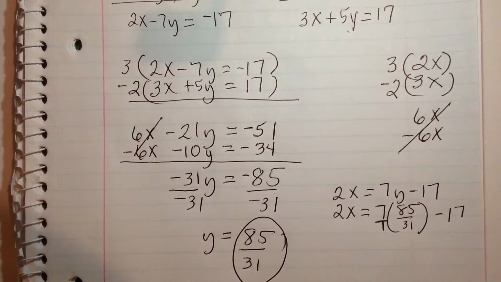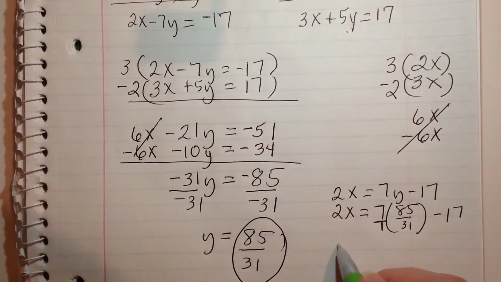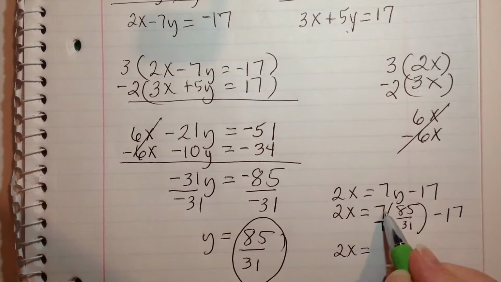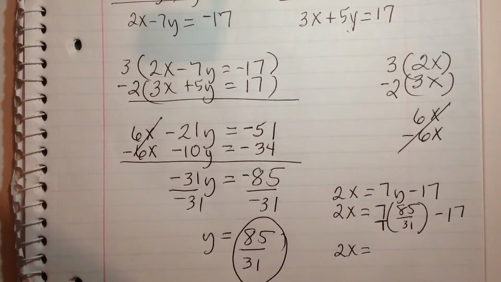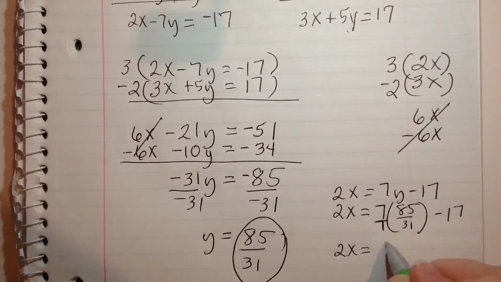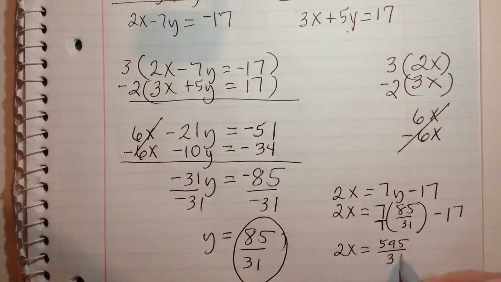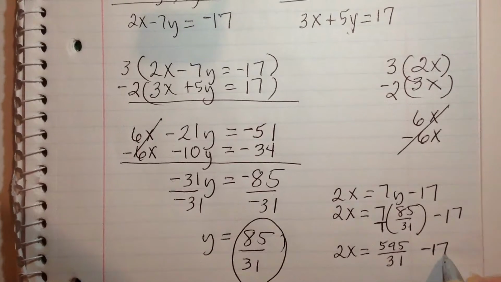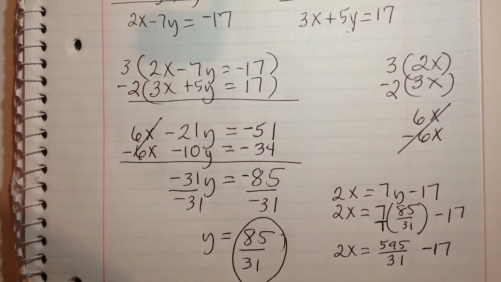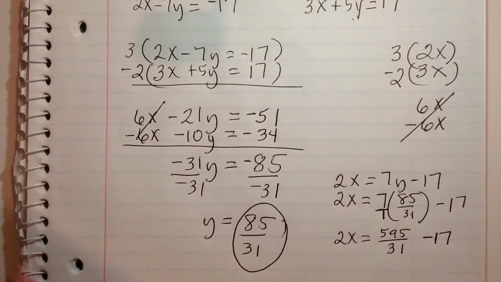So let's begin solving for x. I have 2x equals... Let's multiply 7 times 85. So doing that on my calculator, 7 times 85 gives me 595. And this is 1 times 31, which is 31, minus 17. I'm going to see if I could reduce that fraction as far as into a whole number, but I can't. So let's continue working here.